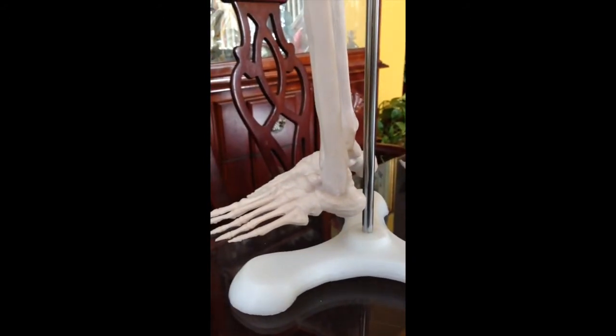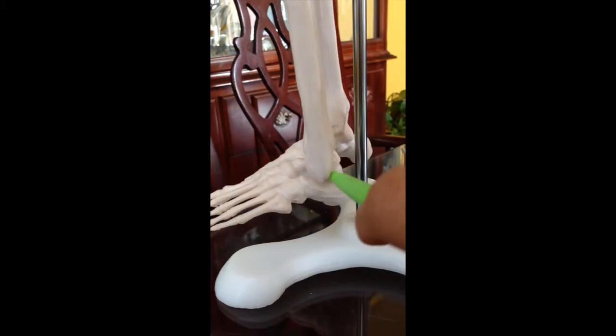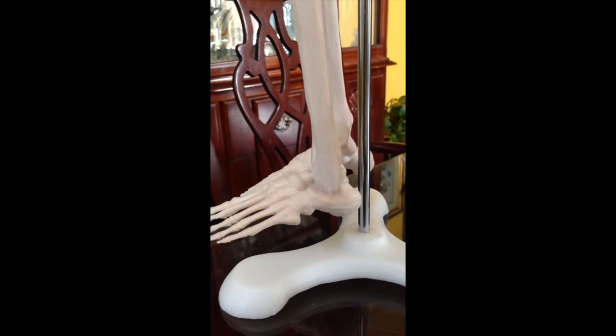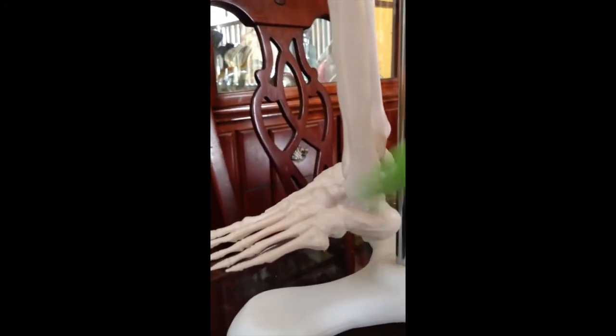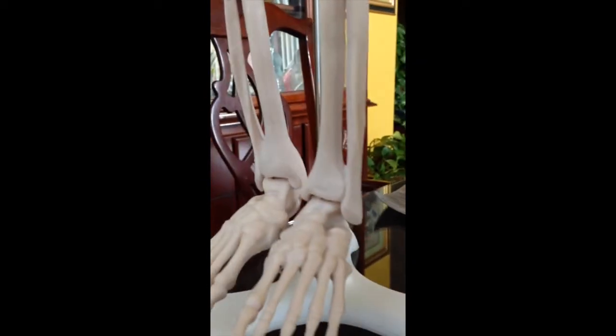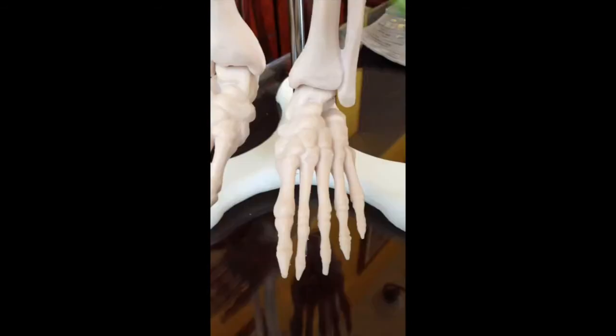Under the tarsus, which is the foot, this bone here, the bone of the foot, is the talus, and it articulates with the tibia, the fibula, and the calcaneus. Right in here is the calcaneus. This bone here is the cuboid, and if we turn him around, this bone right up here is the navicular.